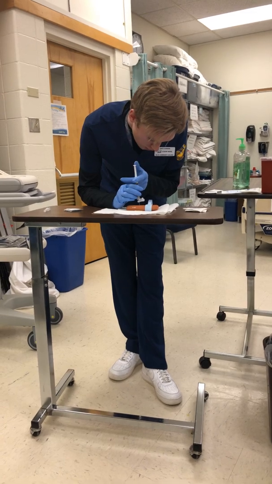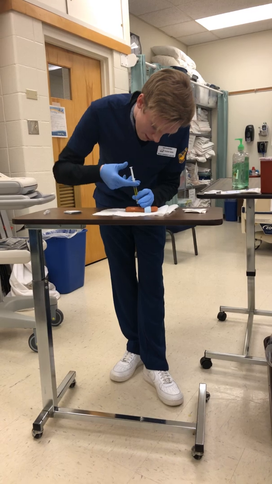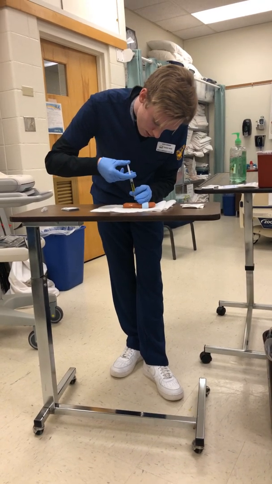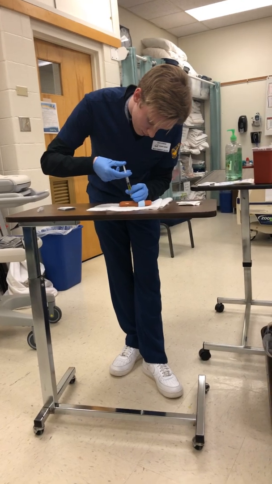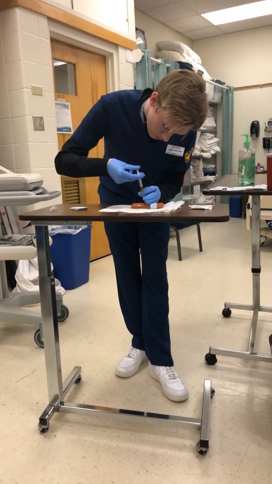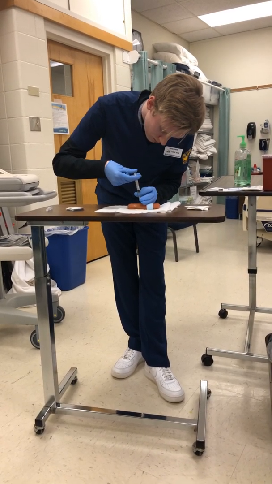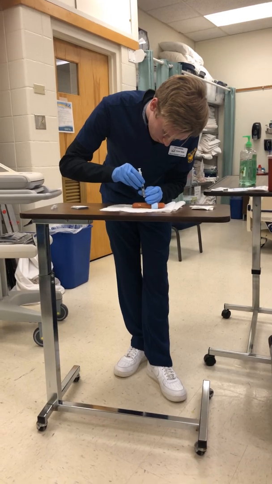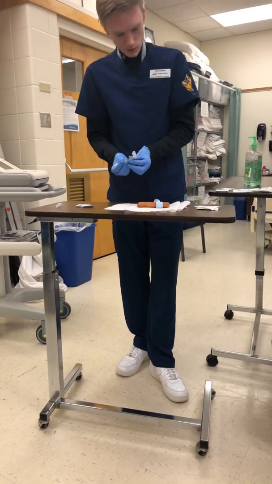And then doing this still, you would grab here, and then slowly administer the medication. And then pull up. All done.